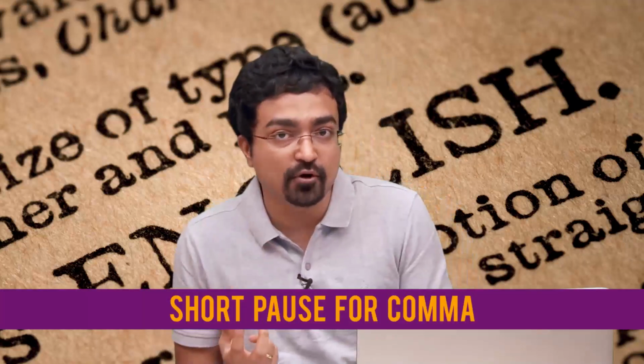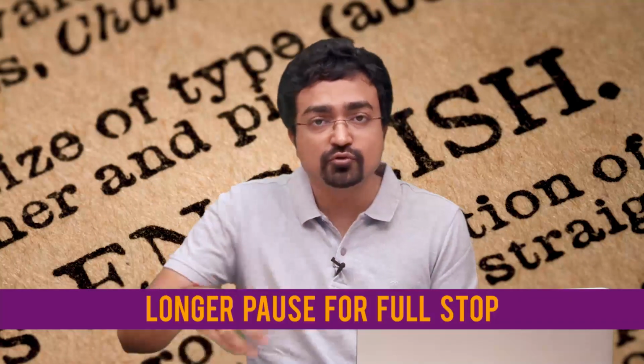The third thing is about the pause in your speech. Whenever there's a comma or whenever there's a full stop, the idea is that you should pause for a while. If there's a comma, there should be a smaller pause. If there's a full stop, there should be a longer pause. This is very important if you want to score good points on the fluency parameter, because fluency, as I also mentioned earlier, is not about how fast you speak, it's about whether there's a gap between the two words or not. So all these things are important.